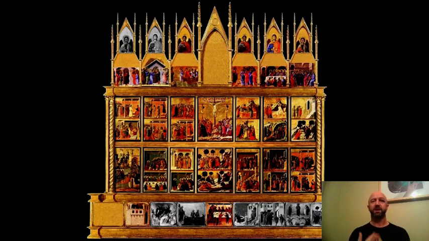Number two, a rise in the degree of naturalism. That naturalism is both modeled forms that look human as well as, as we'll see, more realistic or believable looking spaces in which these figures are, instead of the flat linear quality of the medieval period.